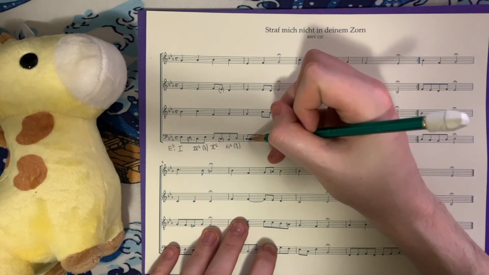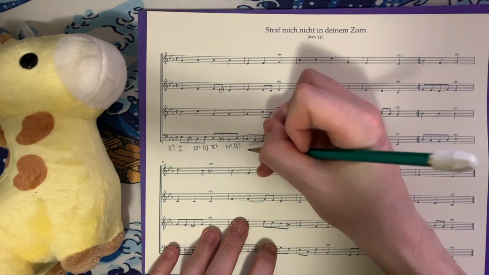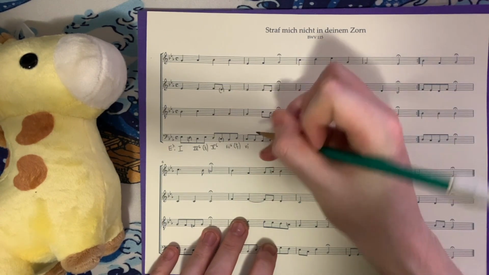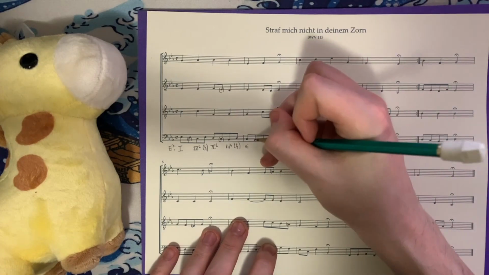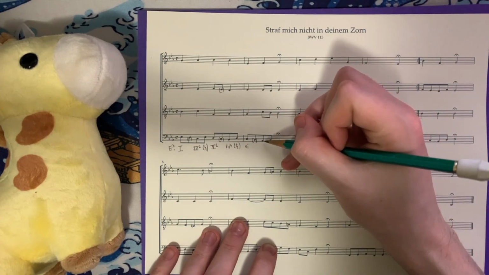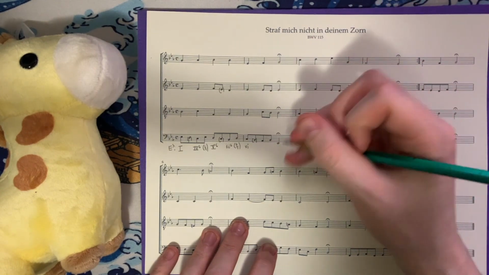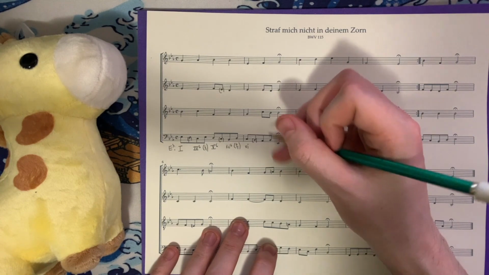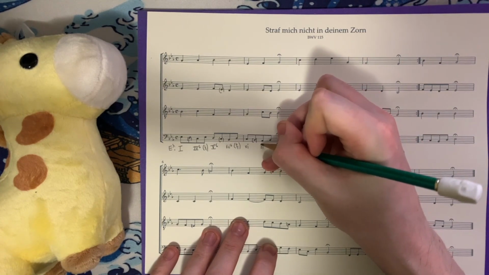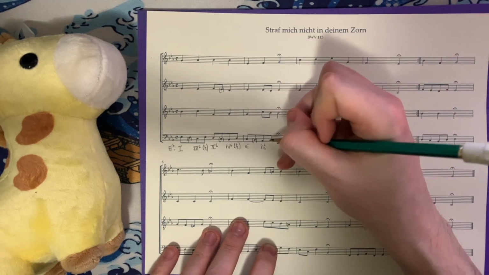Then we have C, G, E flat, and E flat. That's a root position 6 chord, 3 wants to go to 6. And then we have a passing tone in the bass. A flat, C, E flat, F. That's an F minor 7 in first inversion, so that would be 2/6/5 in the key of E flat major.